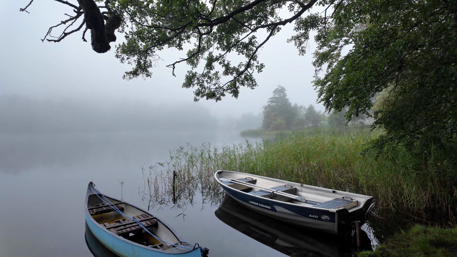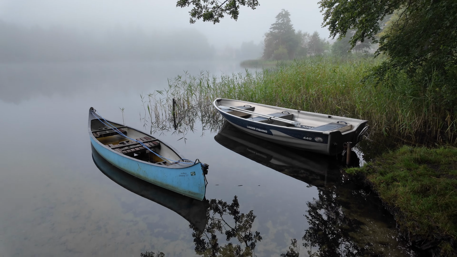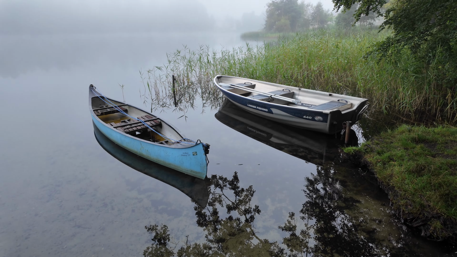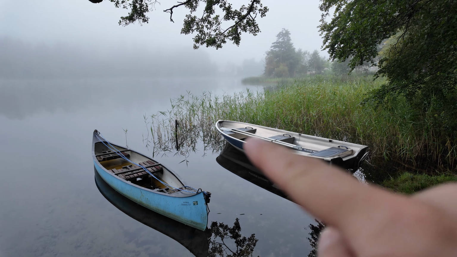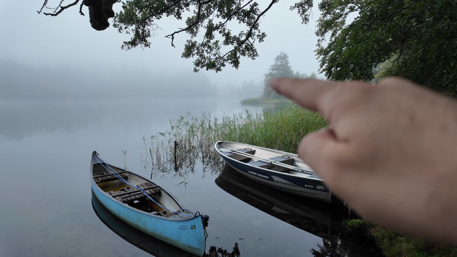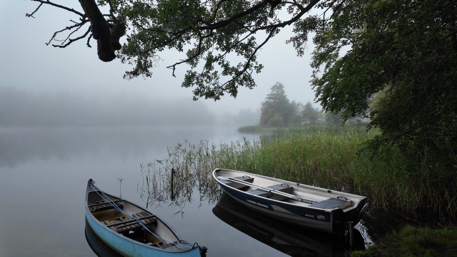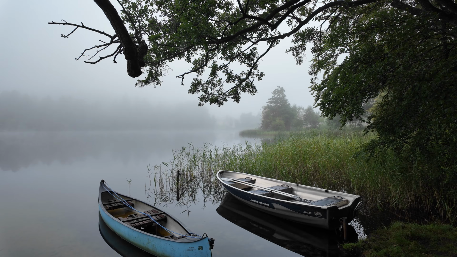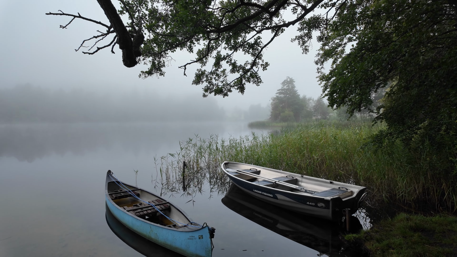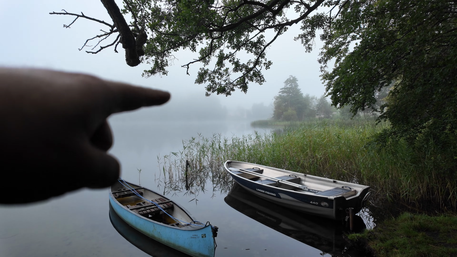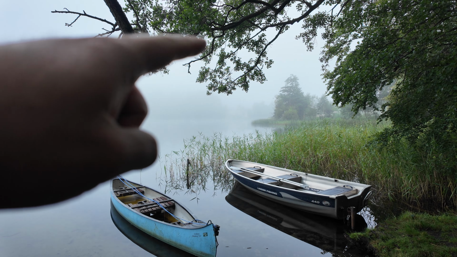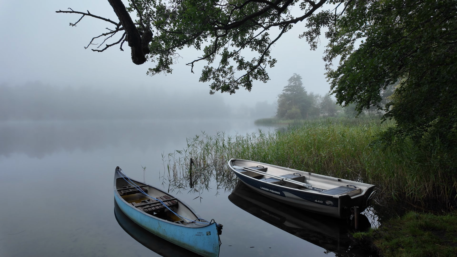And now that I'm talking to you, I'm noticing another shot, and you can see it right here. So you got these two boats in front, then the reeds in the middle, and then this tree fits that gap here exactly. So I might have to step back a little. The only thing I don't like is this branch here on top. This isn't too bad, but this is something I don't like.